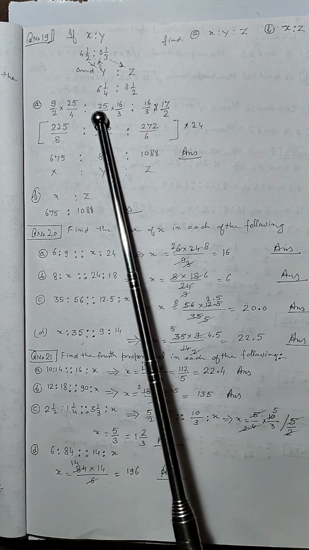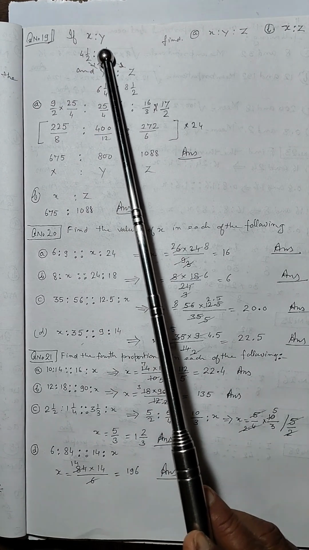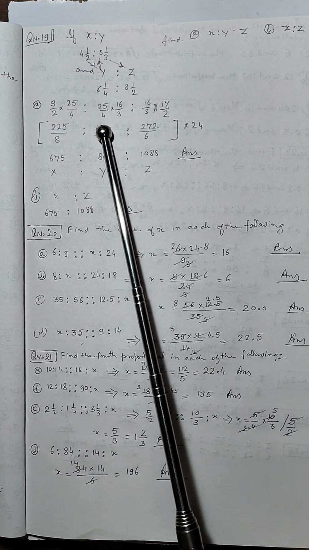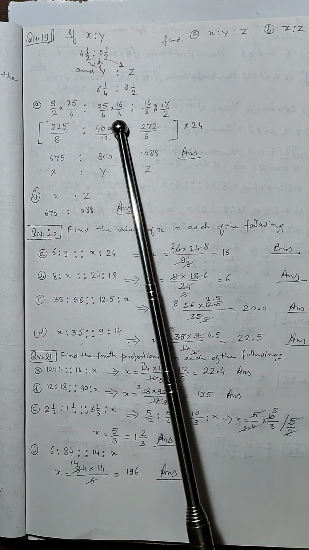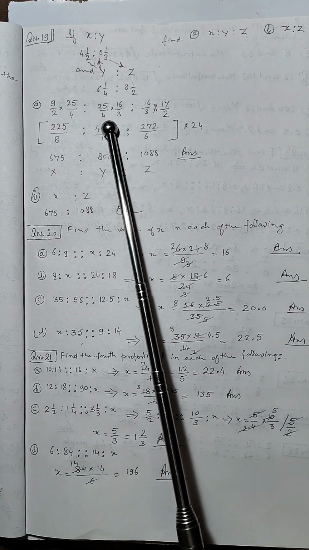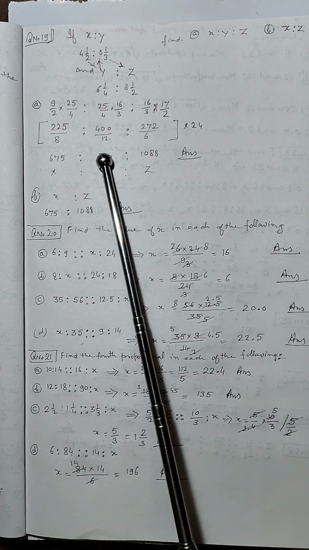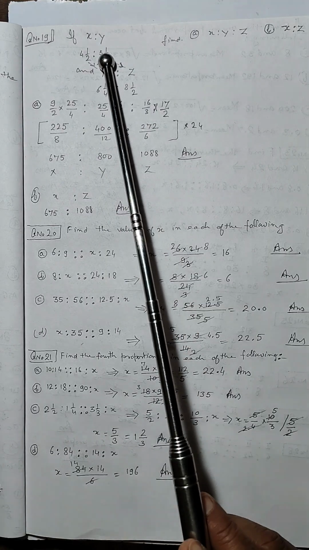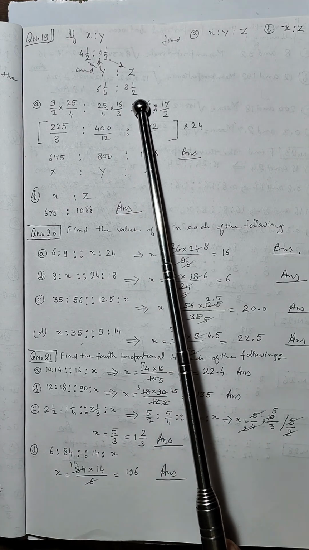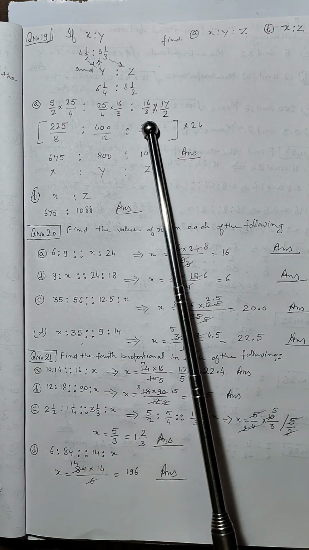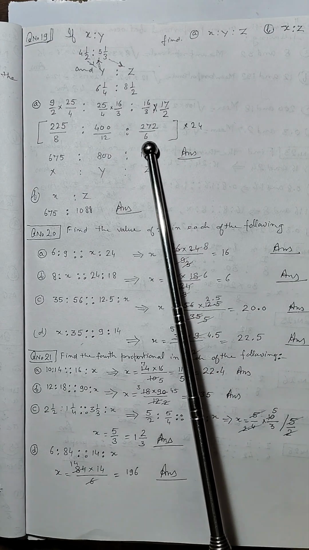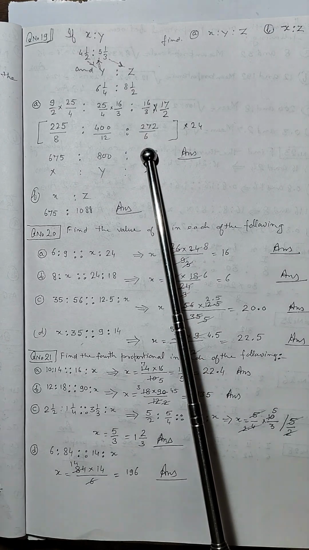Similarly for Y, you multiply 5 and 1 by 3 and 6 and 1 by 4, 25 by 4 into 16 by 3. You will get 400 by 12. Here, in order to get the value of Z, 5 and 1 by 3 and 8 and 1 by 2 will be multiplied. That will be 16 by 3 into 17 by 2. You will get 272 by 6.